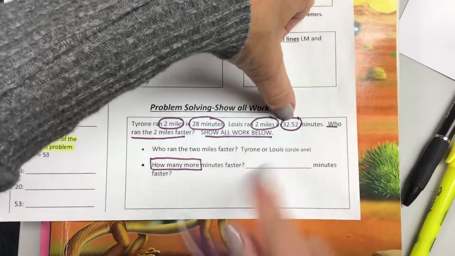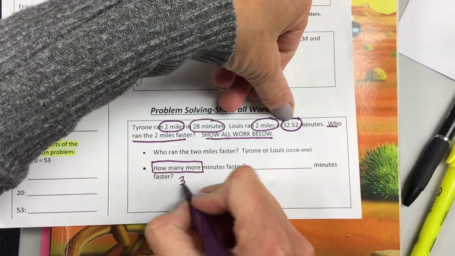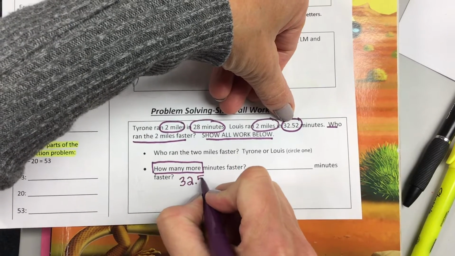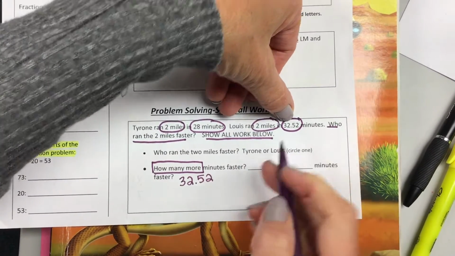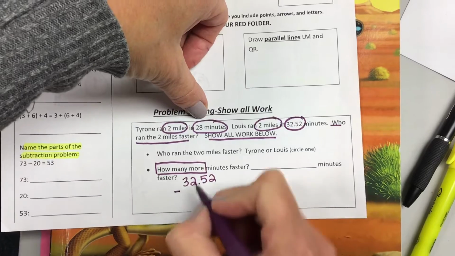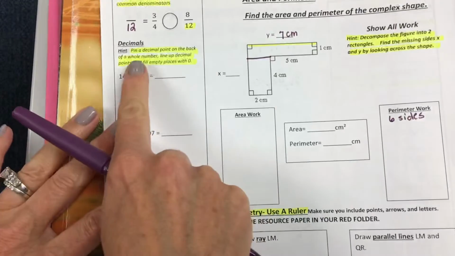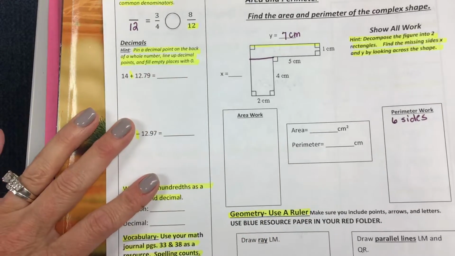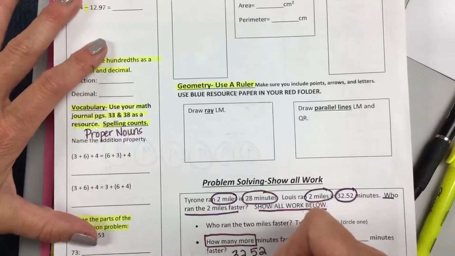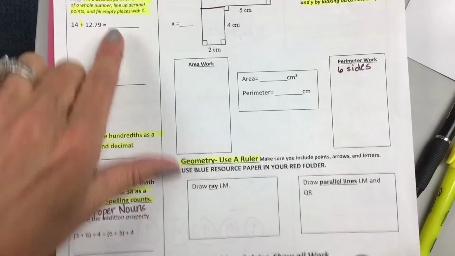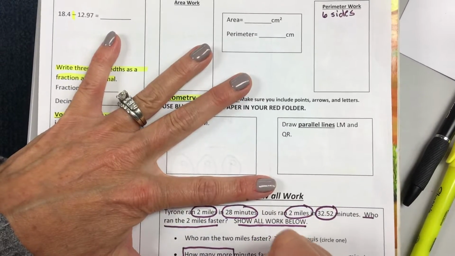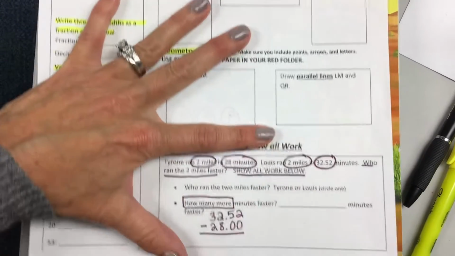The larger number is going to be our minuend, and I'm going to write it like this. The smaller number, our subtrahend, I'm thinking back to this handy dandy little hint Miss Campbell gave us earlier. Pin a decimal point on the back of your number and fill in the empty places with zeros. Now you're ready to subtract.